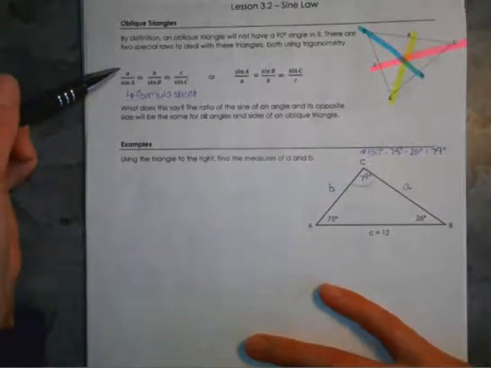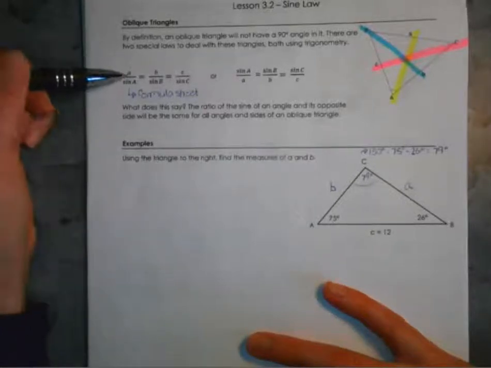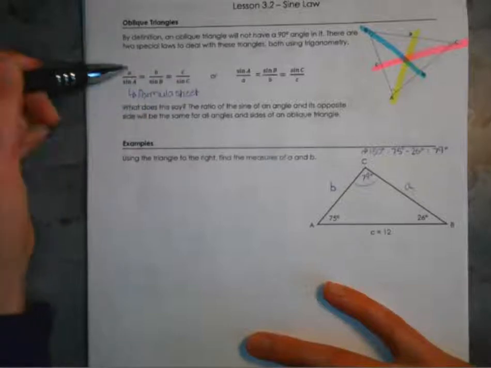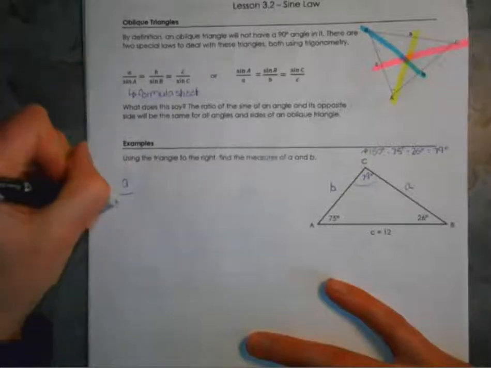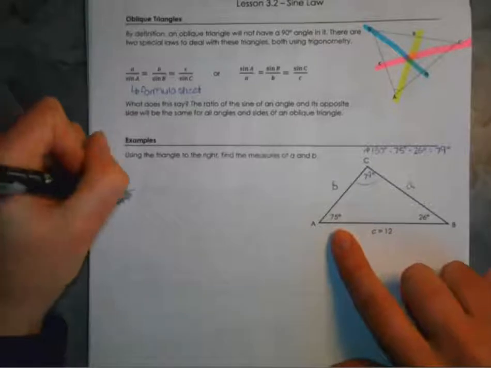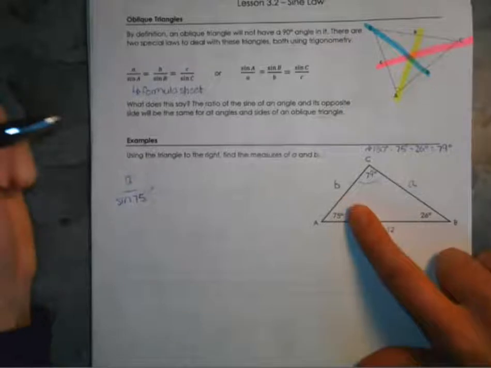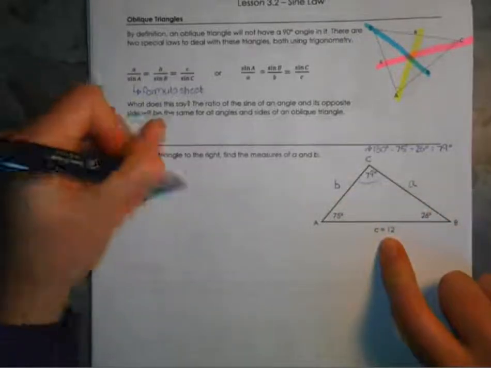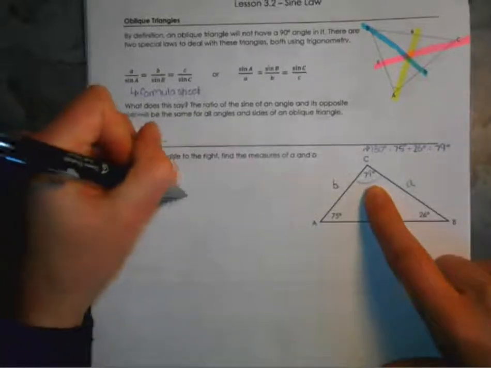Now, the one thing I'm going to give you a little bit of a hint with is, actually, I'll do that on our next one. For now, let's just use the formula that's on our formula sheet. So we'll start with side A over sine of angle A, which is 75, is equal to side C, which is 12, divided by angle C, which is sine of 79 degrees.